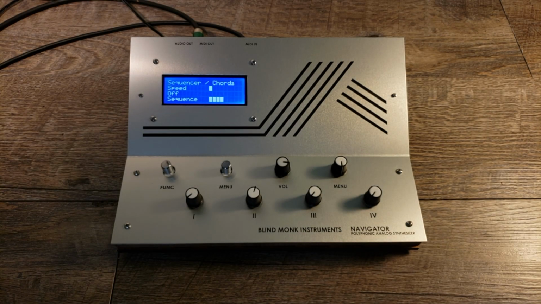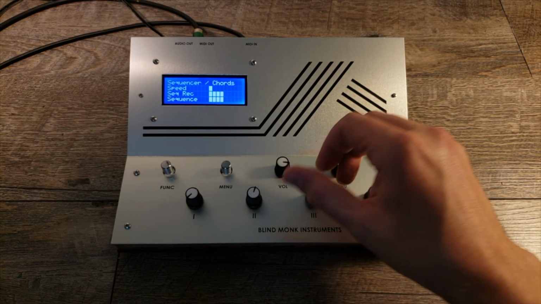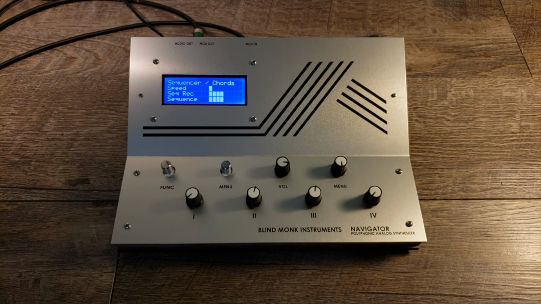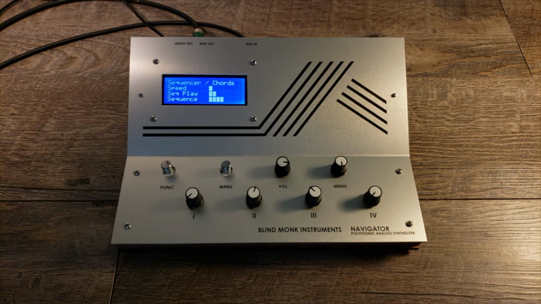There is a built-in 64-step sequencer. It's really easy to use. Just turn the knob to sequence record and record your sequence. Then turn it to play.